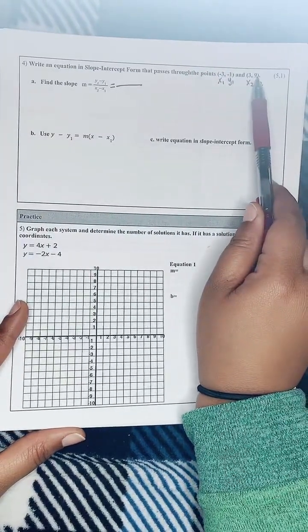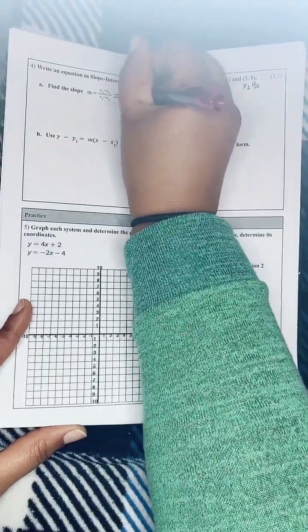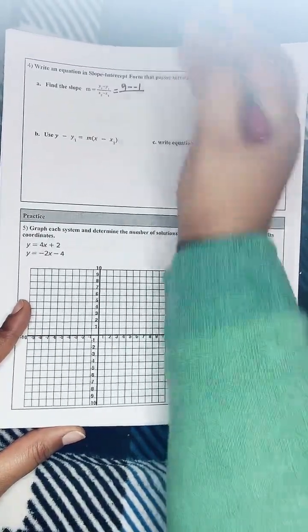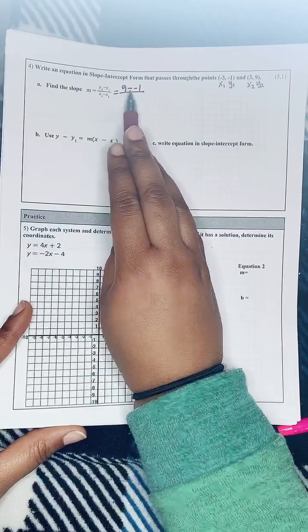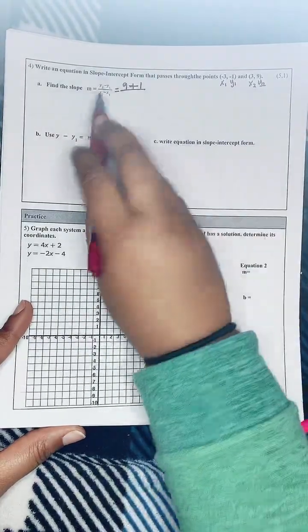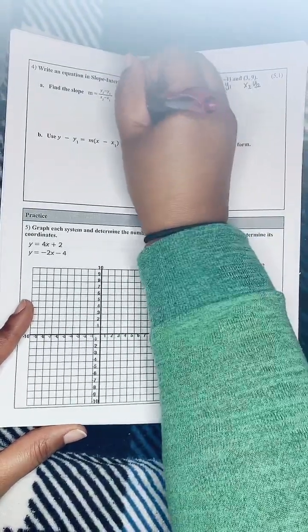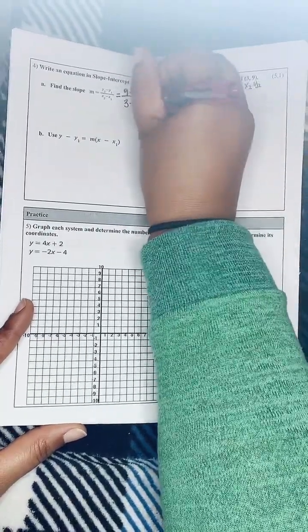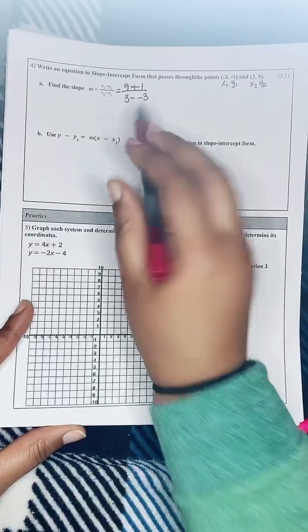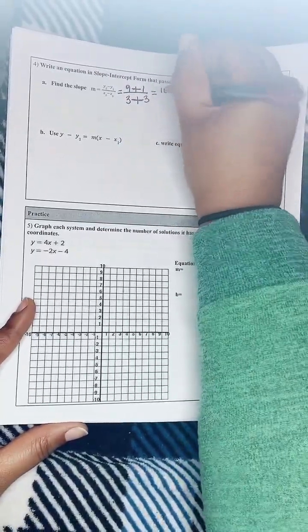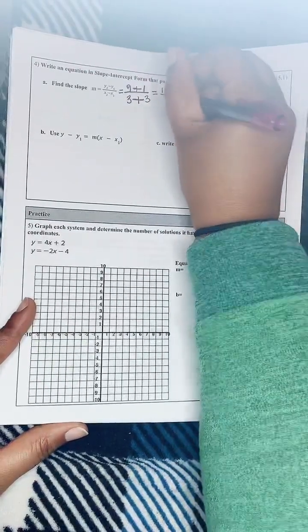So our y2 is 9. So we're going to do 9 minus our y1, which is a -1. But hold up. 2 negatives always equal a positive. Okay. Then we do our x2, which is 3 minus our x1, which is a -3. 2 negatives always equal a positive. Okay. So now we're going to get 9 plus 1 gets us 10. And 3 plus 3 gets us 6.